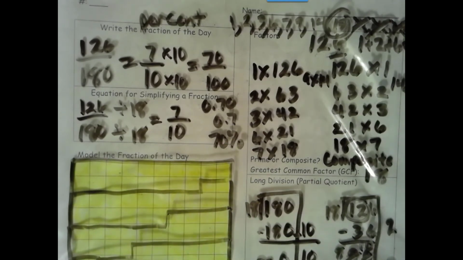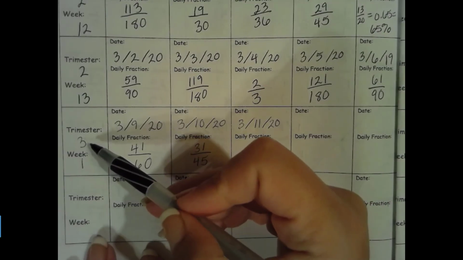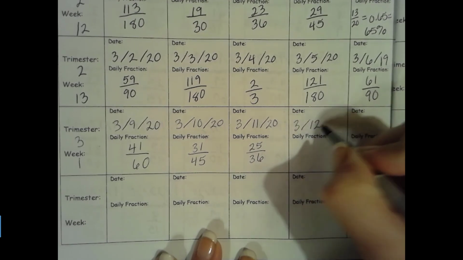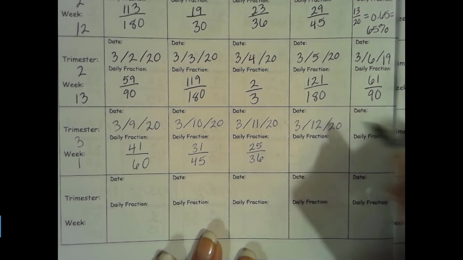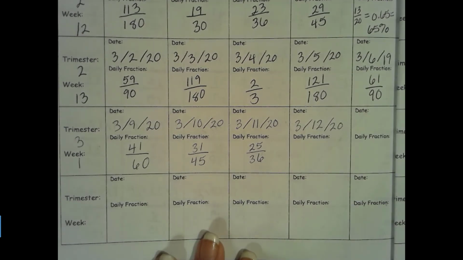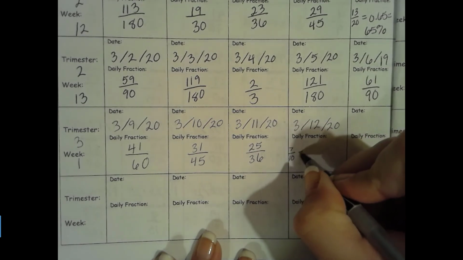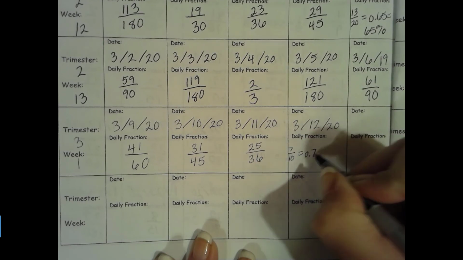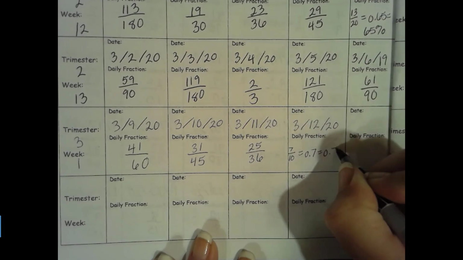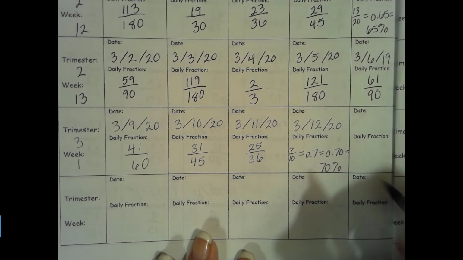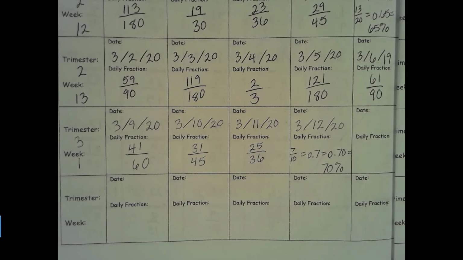Okay, let's go ahead and fill in our data collection page. We are in trimester 3, week 1. Today is 3/12/2020. Our fraction for today is 7 tenths, which is equivalent to 70 hundredths, which is equivalent to 70%. We have completed 70% of the school year. We have 30% left to do.